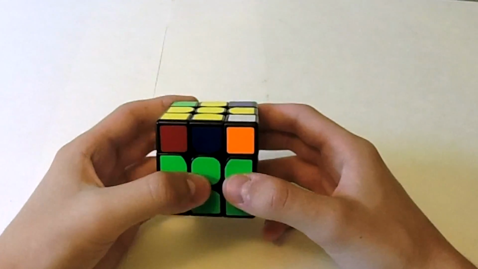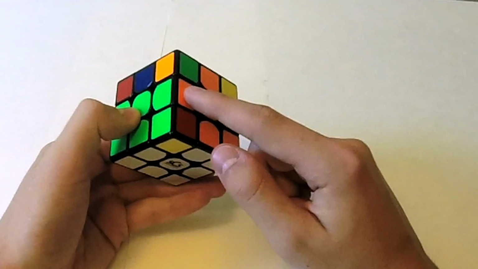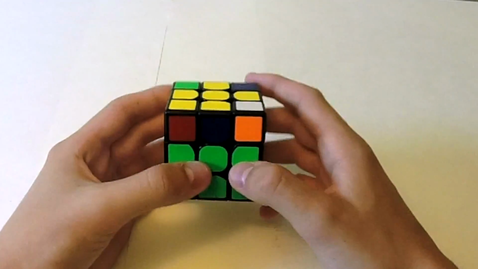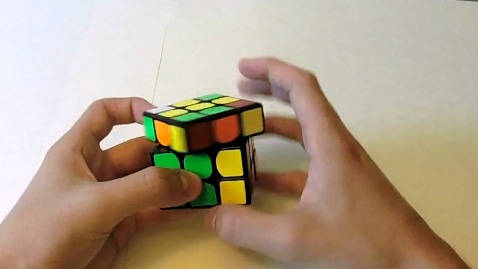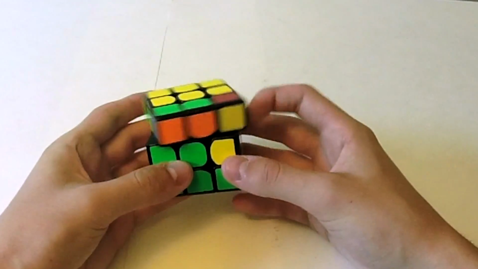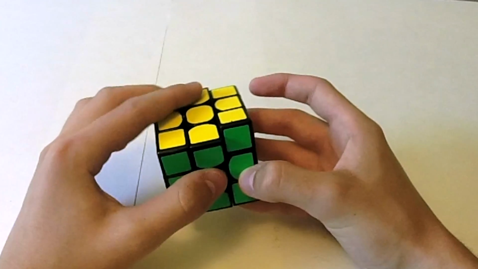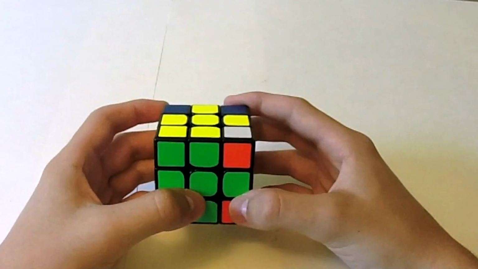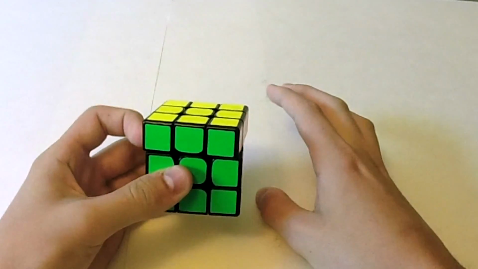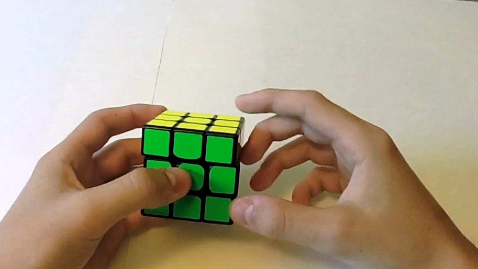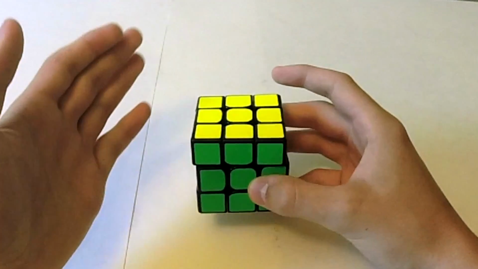You probably already know the much easier solution for a case like this, but just in case you don't, if you do something like this, where you take out the edge and then connect it and insert it, you're doing it wrong. The much easier way to do this kind of case is just do triple sexy. Again, it's so much easier, and nobody should be doing it the wrong way.